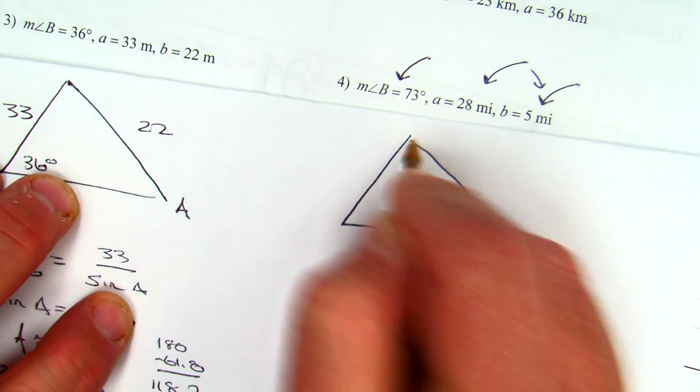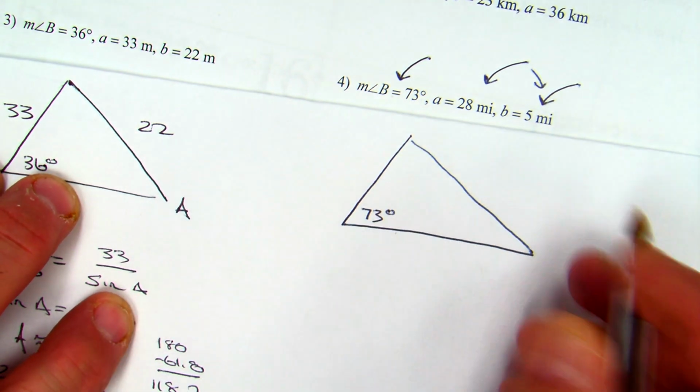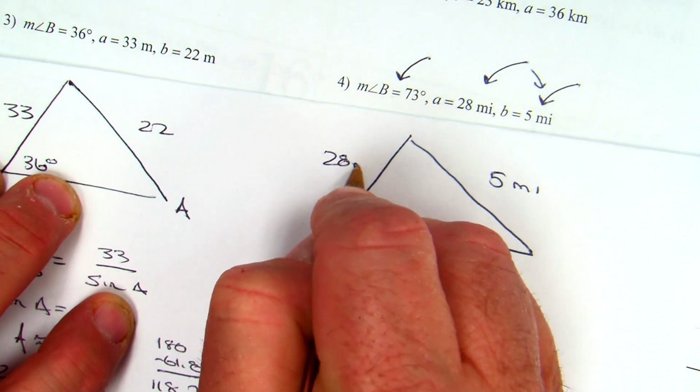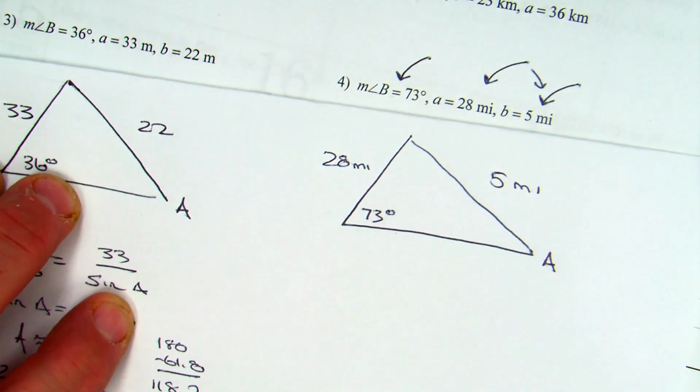So now I have B is 73 degrees, putting the 5 miles opposite that, the 28 miles there, and then the capital A there.